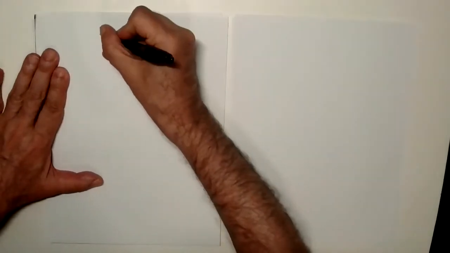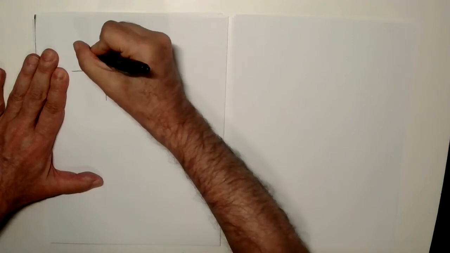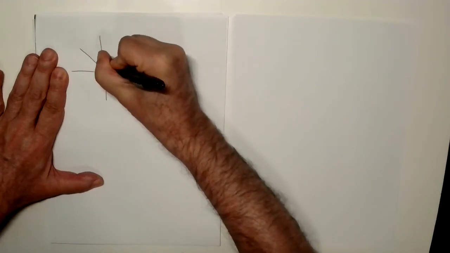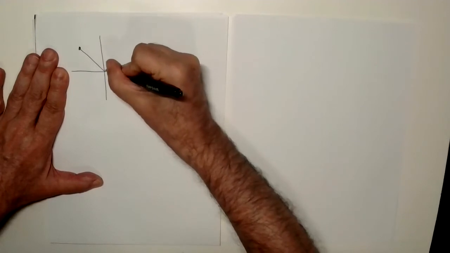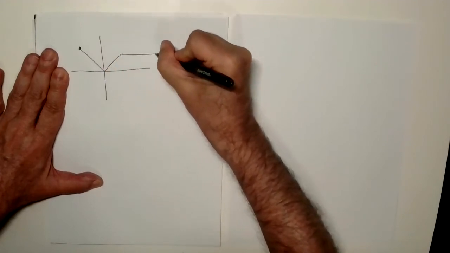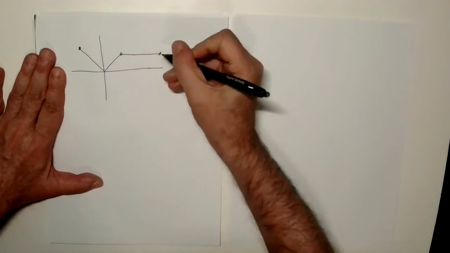So let's look at the graph of a function. So I'm just sketching a graph.